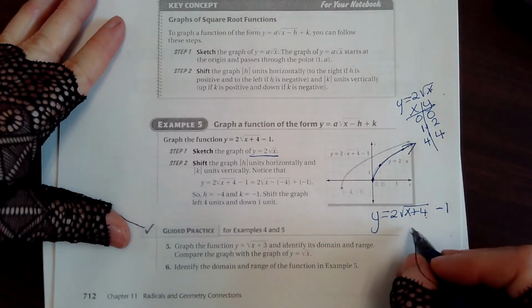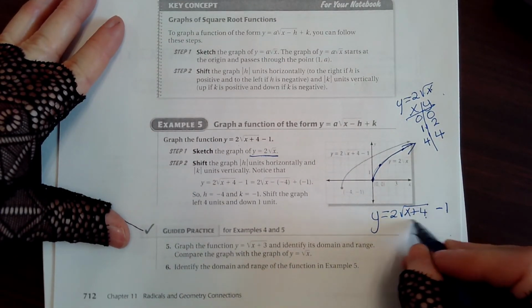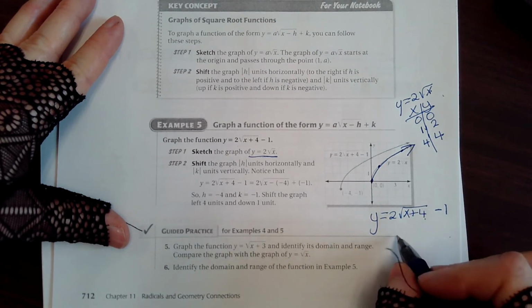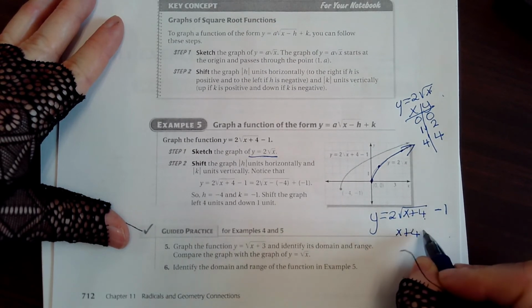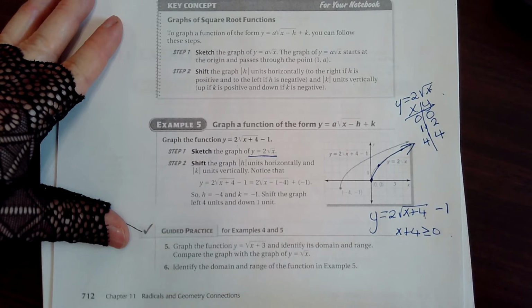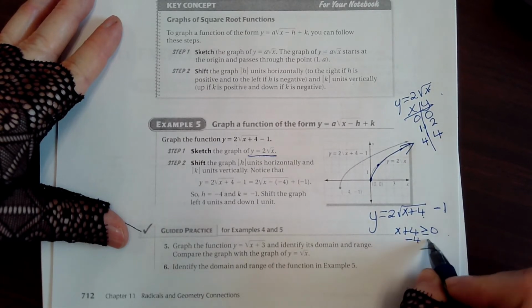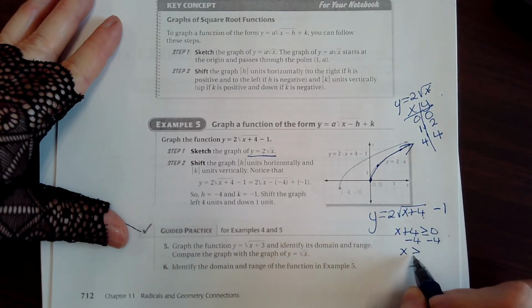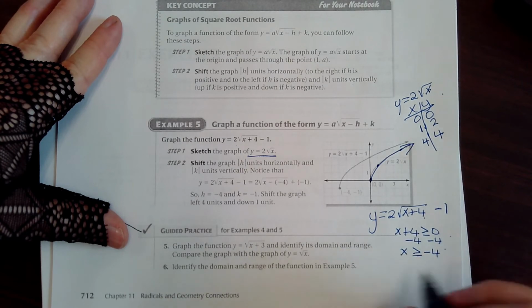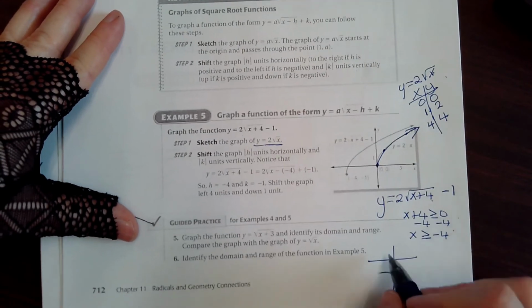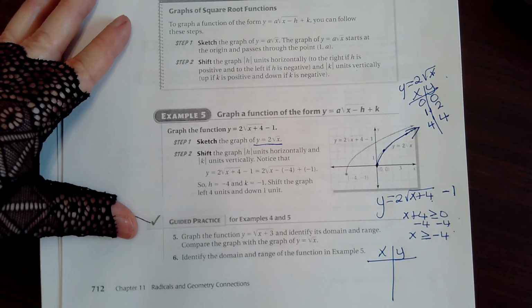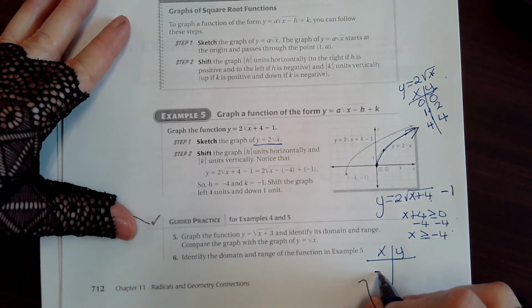So let's go ahead and find where we're starting under the square root, okay? So take x plus 4 is greater than or equal to 0. Subtract 4. X is greater than or equal to negative 4. So I'm going to do my little t-chart, which I've taught you. We are going to start at negative 4.